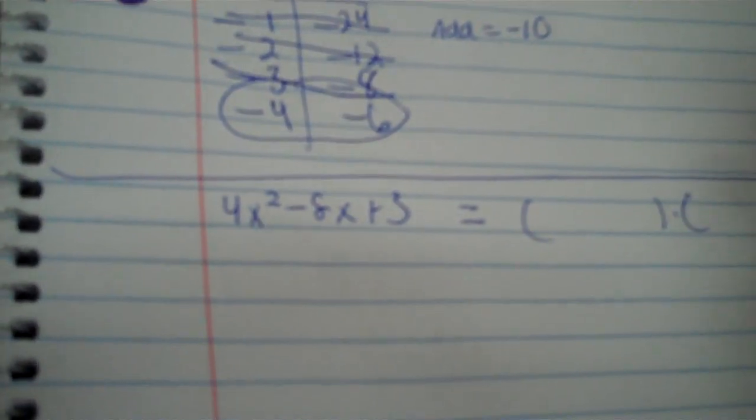Okay, next problem. 4x to the second power minus 8x plus 3. So I want you to factor those 3 terms, write them into 2 parentheses. It's the same idea as taking a 10 and writing it as 5 times 2. This time you're just taking a longer expression and writing it as something times something. Okay, now this is why I keep doing the ABC, because now you take A times C, 4 times 3, that's 12. Positive 12, so it'd be a negative times a negative.